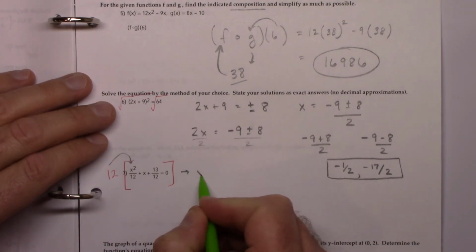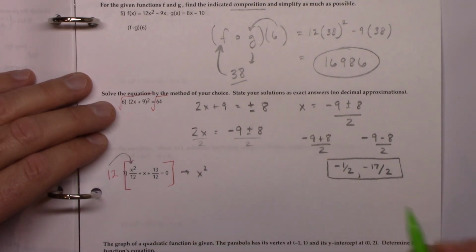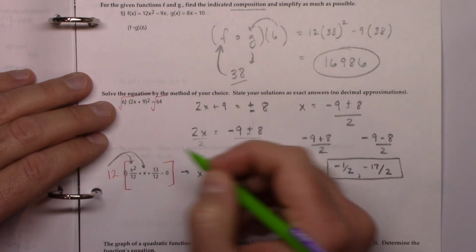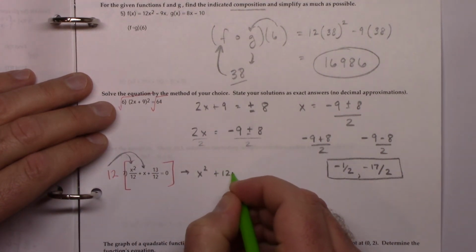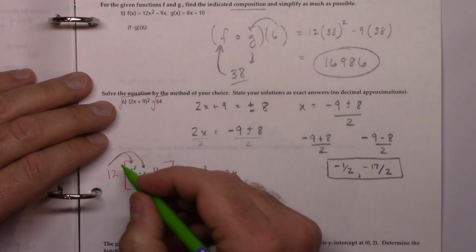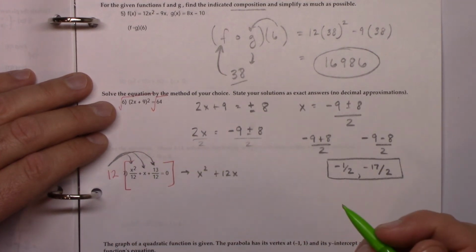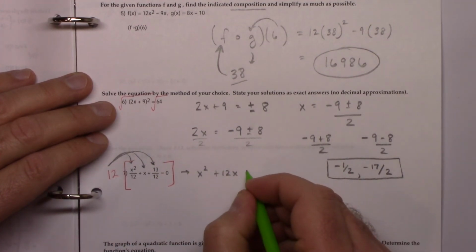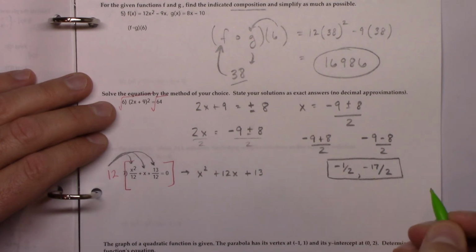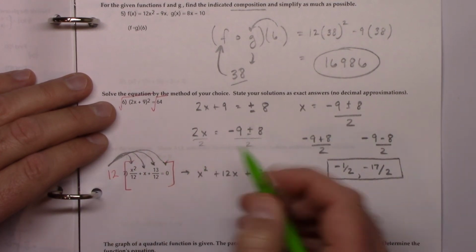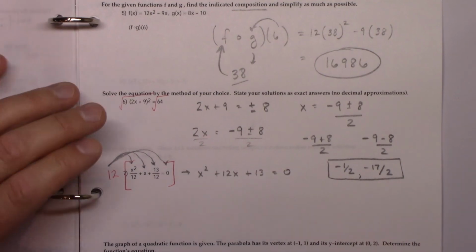That leaves you with just x squared. Next, 12 times x, so that's plus 12x. Next, 12 times 13 over 12, again the 12s cancel, leaving you with 13. 12 times 0 on the right is equal to 0.